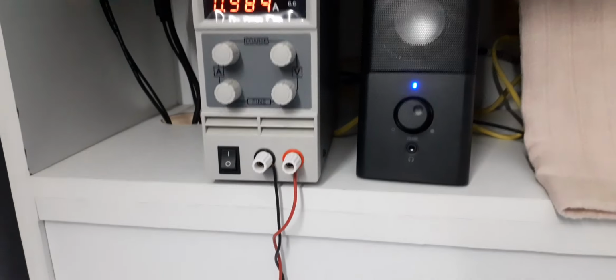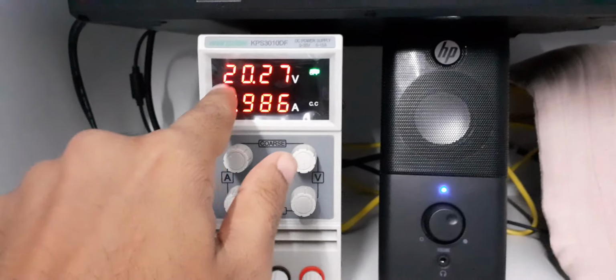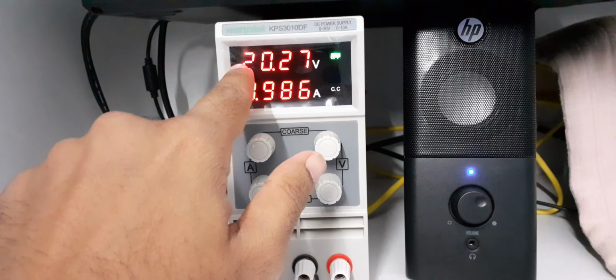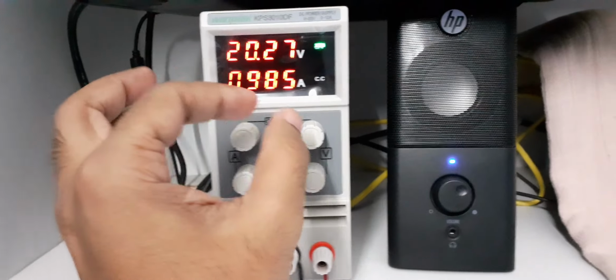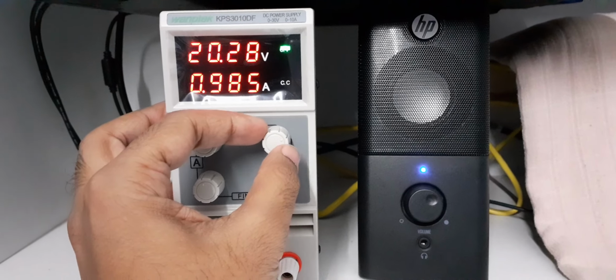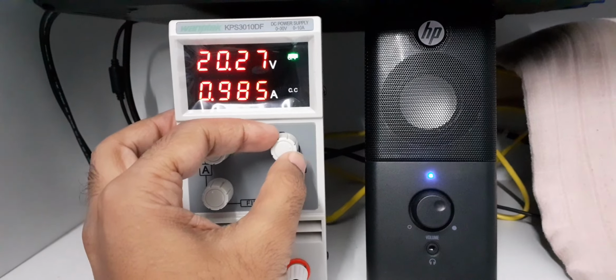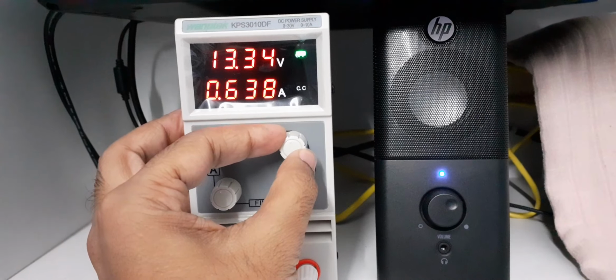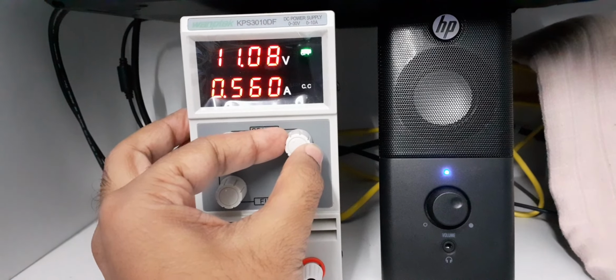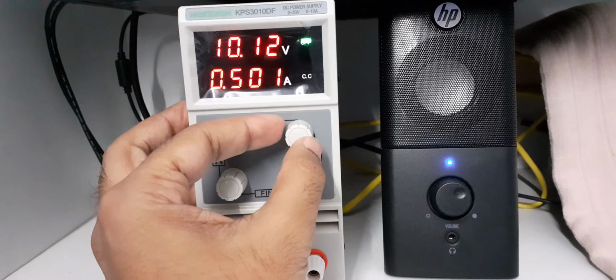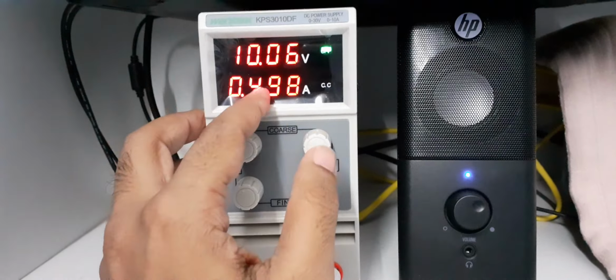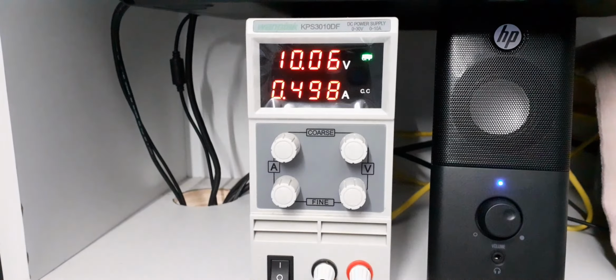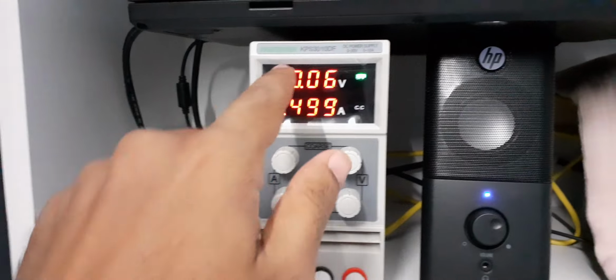load condition. Now let us test the third mode, which is the constant resistance, and I have already configured the load accordingly. As you can see, the voltage is 20 and the current is 1, so the resistance works out to be about 20 ohms. So now it's constant resistance. As I reduce the voltage, the current also reduces, so that by Ohm's law the resistance is always maintained at about 20 ohms. That means at 10 volts I will get about half an amp, or 0.5 amps. So again the resistance is maintained at 20 ohms.